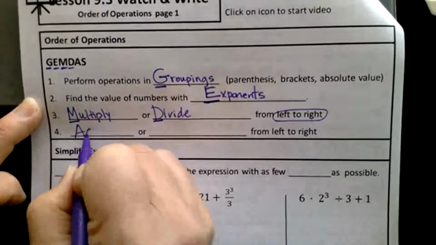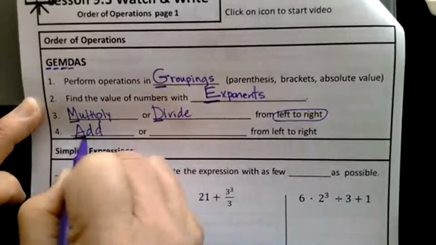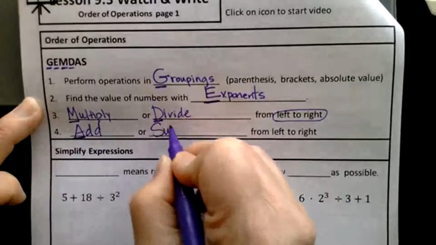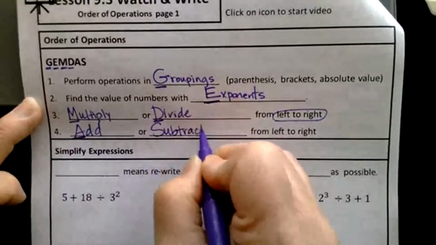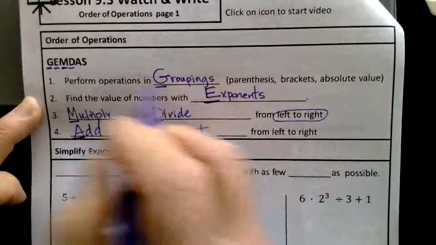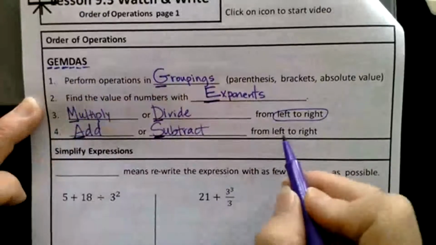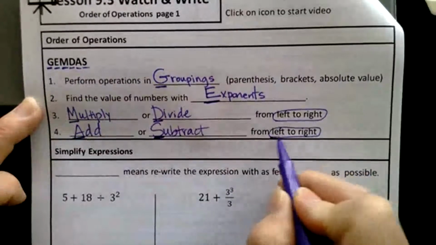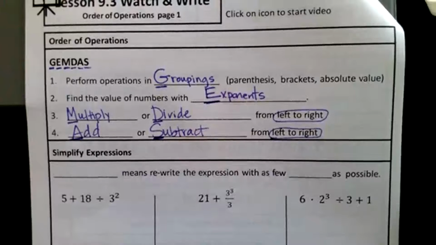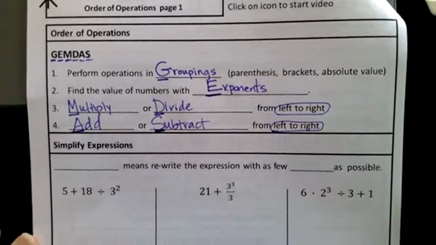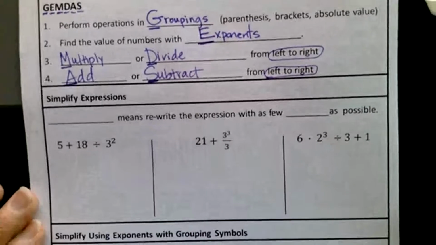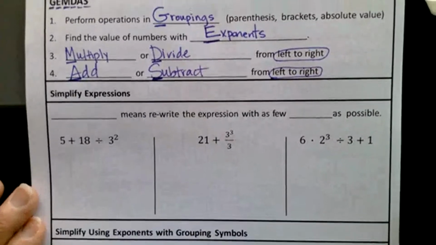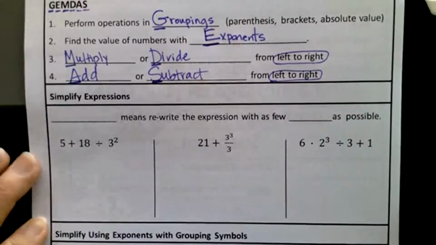Last but not least, you add A or subtract S. Add or subtract, again, from left to right. So addition and subtraction are last, but you do them at the same time from left to right. You do them at the same step. All right, so now that we know what order we do things in, let's practice.